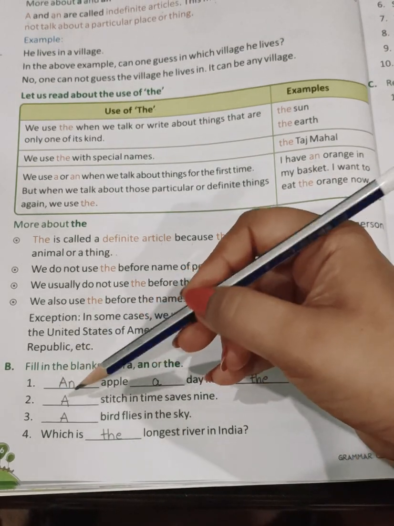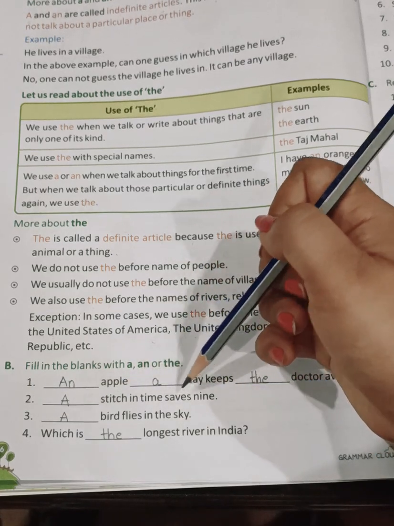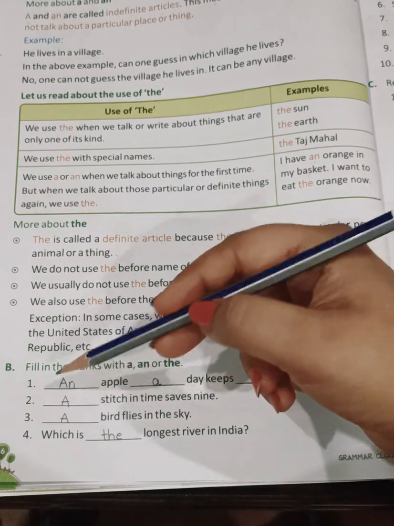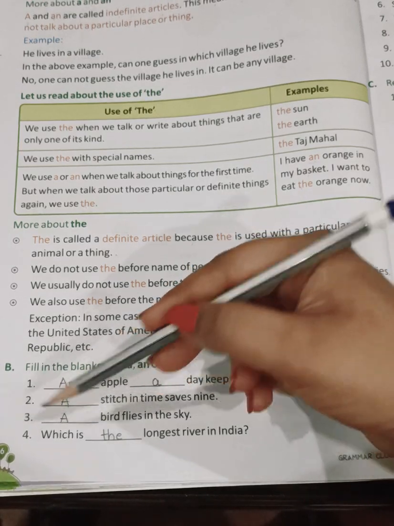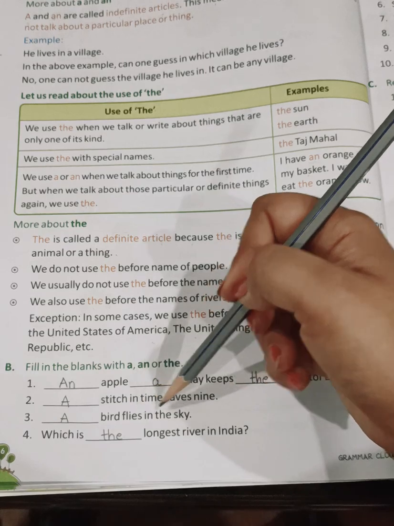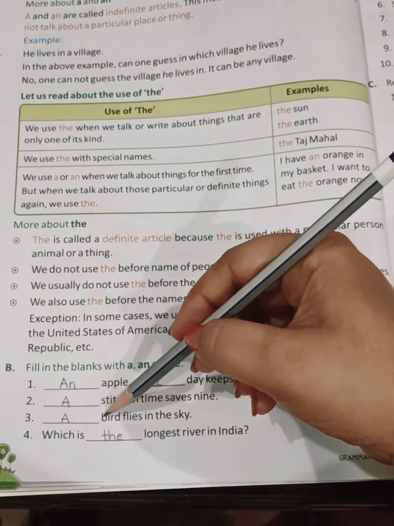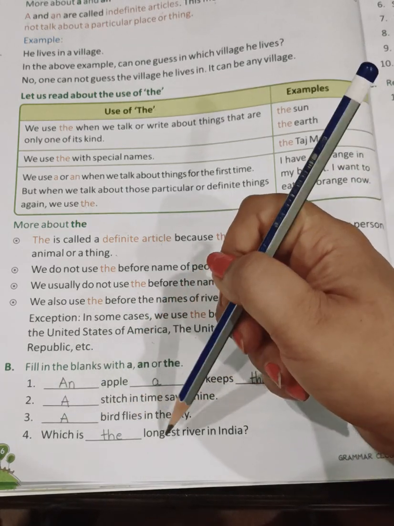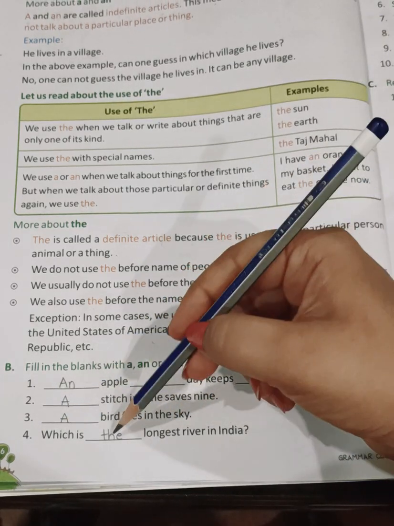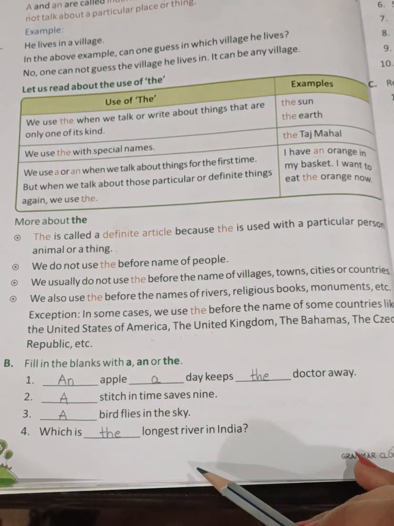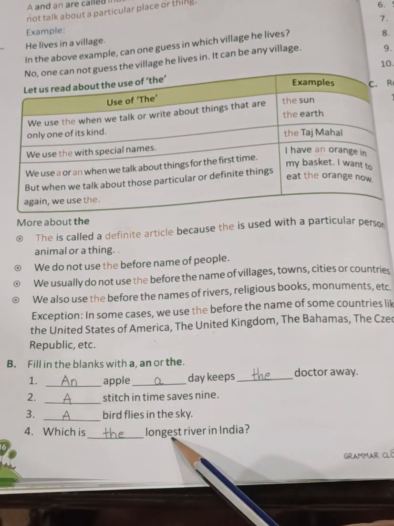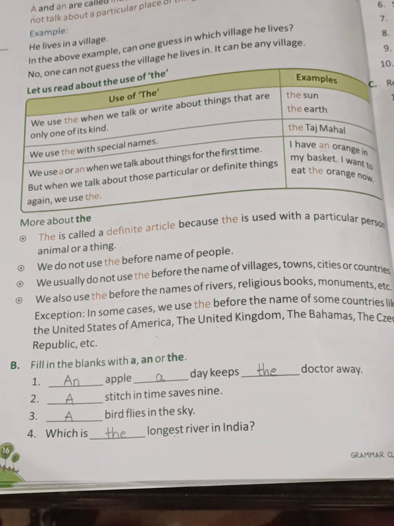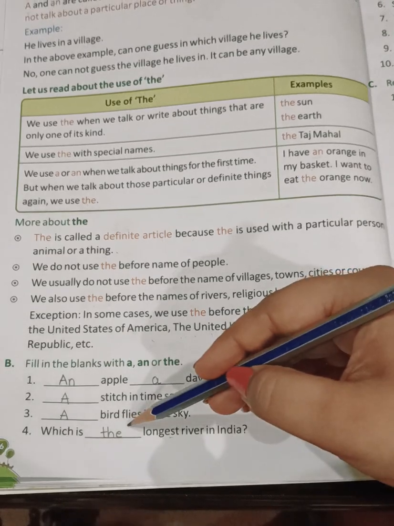Now, number 2. Blank stitch in time saves 9. Stitch. It starts with the consonant sound. So, a. Number 3. A bird flies in the sky. Bird, it starts with the consonant sound. Number 4. Which is blank longest river in India? The longest. Now we are talking about the river which is longest. It is only one. It would be only one river which is longest of all. So, the.